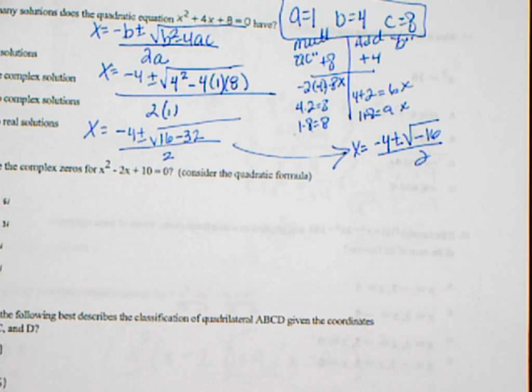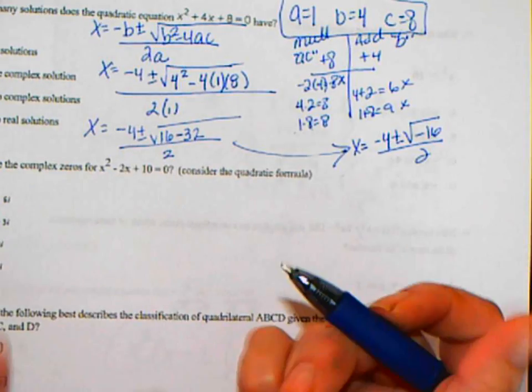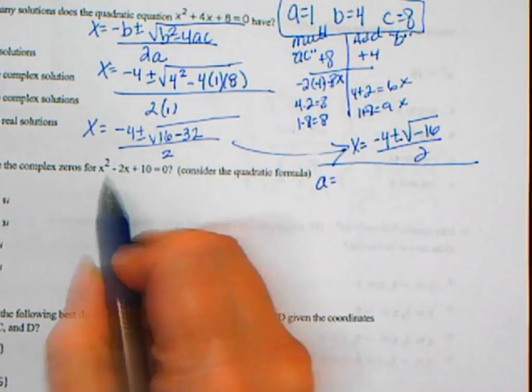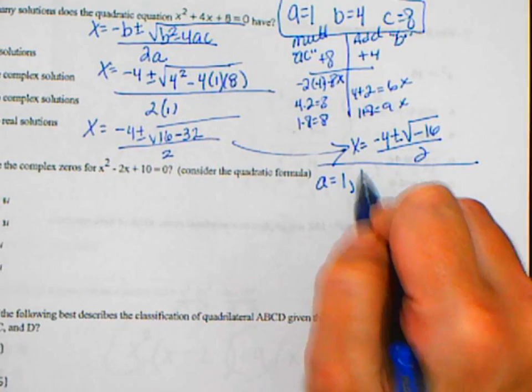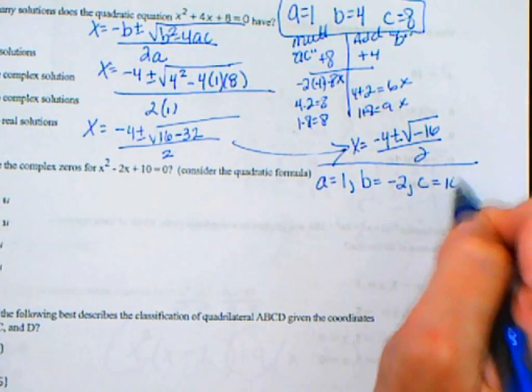15. What are the complex zeros? So we already know we're going to have some imaginary stuff in there. For x squared minus 2x plus 10 equals 0, consider the quadratic formula. They're trying to tell you don't waste your time with factoring because you can't factor it. And it actually wants to know the answer, so we've got to go all the way through. So what is A? 1. B is -2, and C is 10.